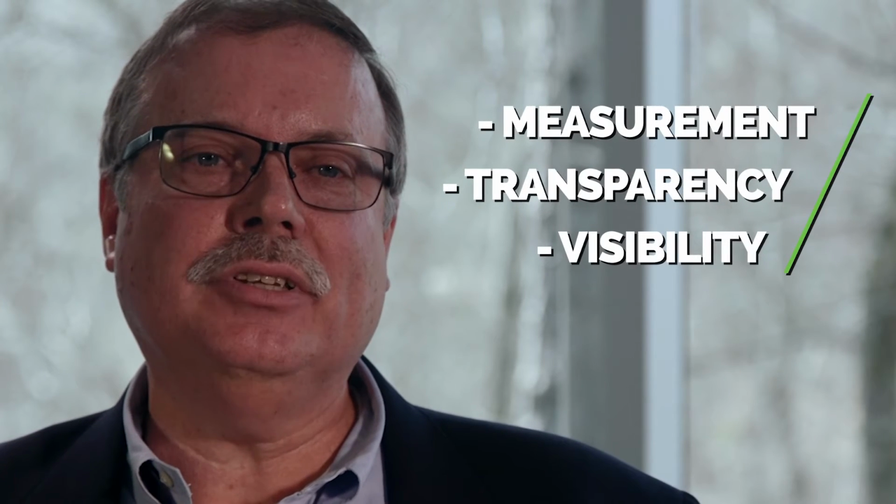This scenario should be included in requirements time. So how much do you think this miss in software requirements cost the company? About $3 billion. Let's spend a moment discussing measurement, transparency, and visibility.